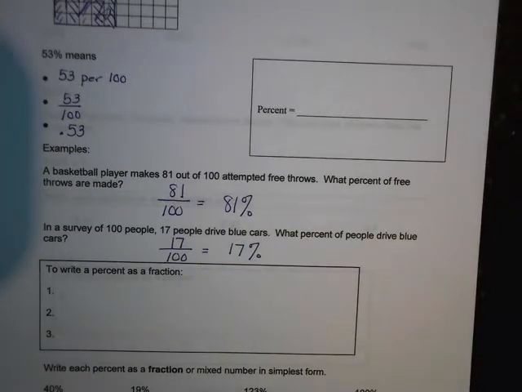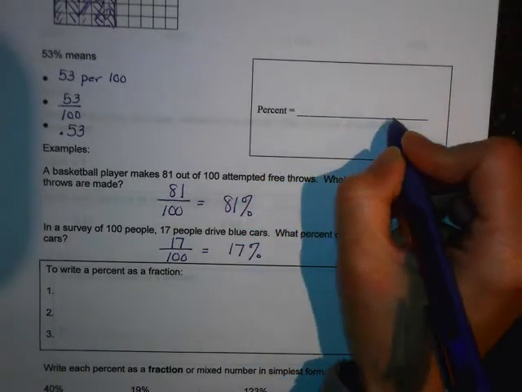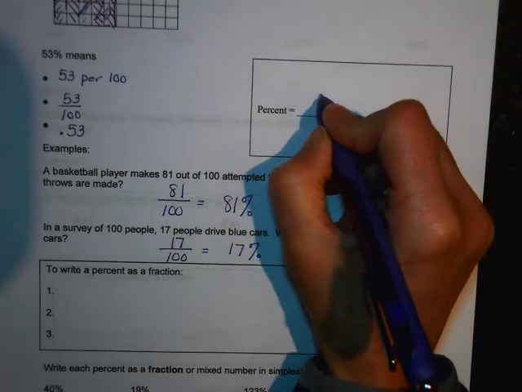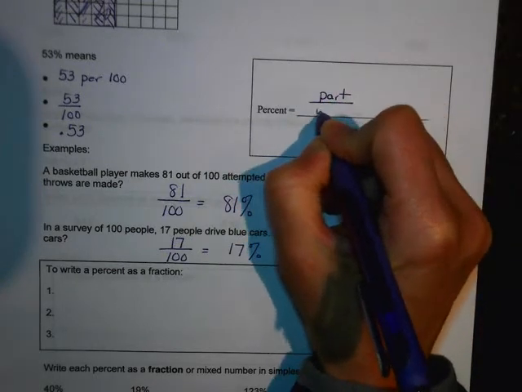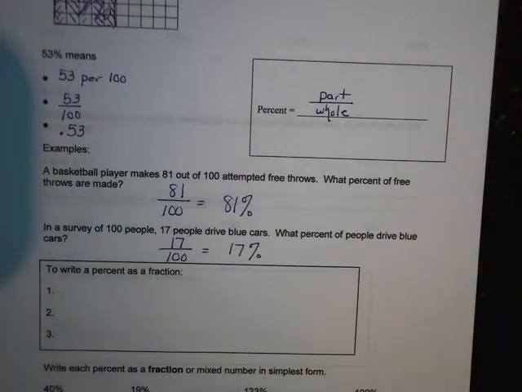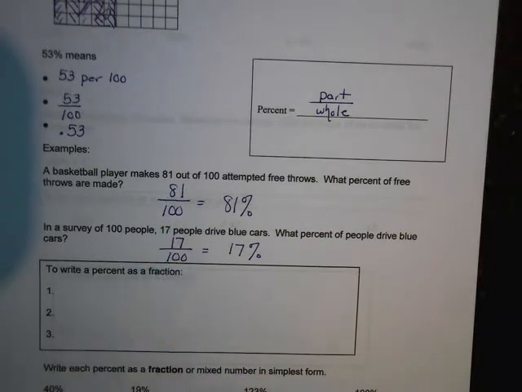Now what I like to think about as a percent, it's the part, it's going to be a fraction. So a percent is a part over a whole. That's usually what I think about when I think about a percent. So you have 81 parts out of 100 total, or 17 parts out of 100 total.